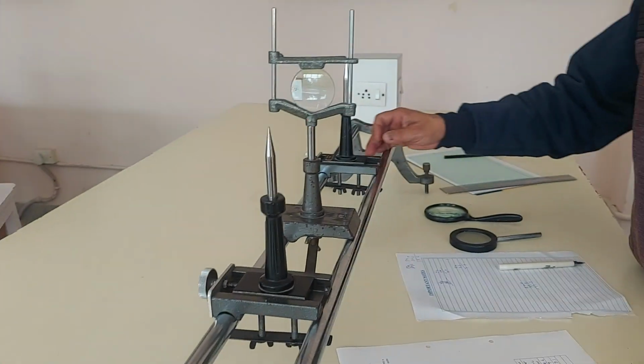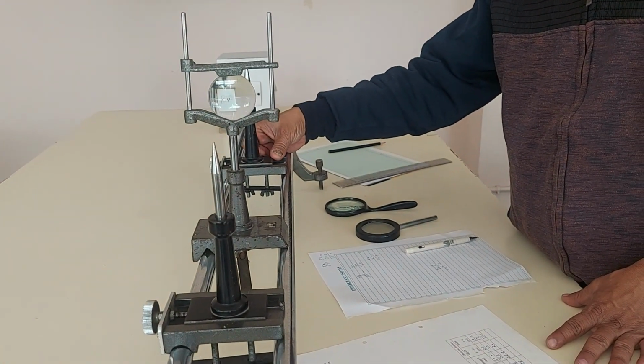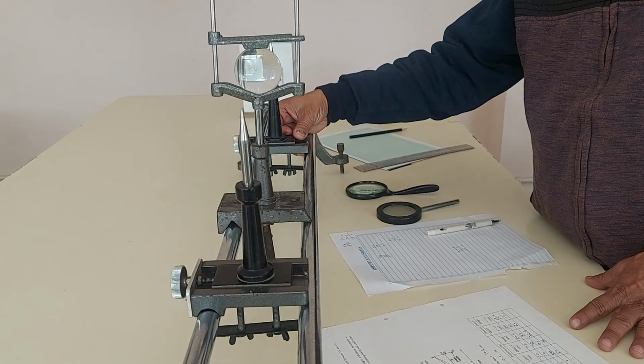Okay, one more reading by moving the object further to 76 and repeating the procedure.